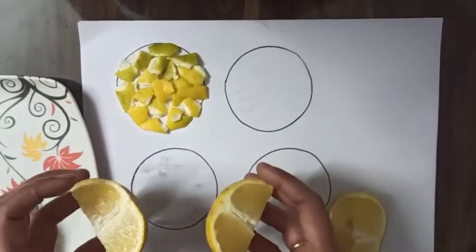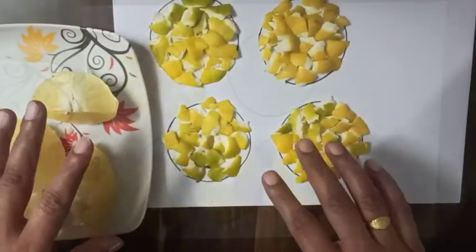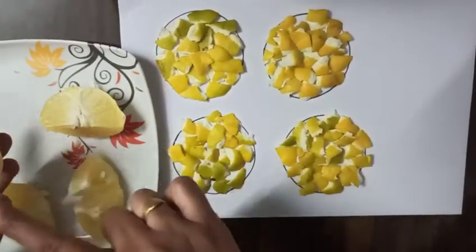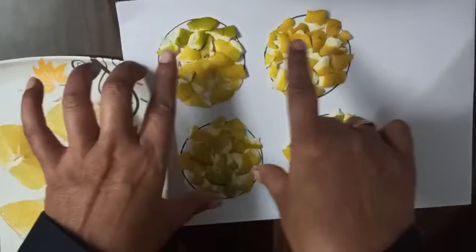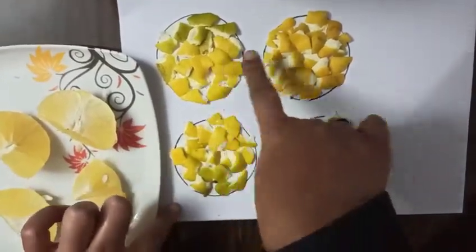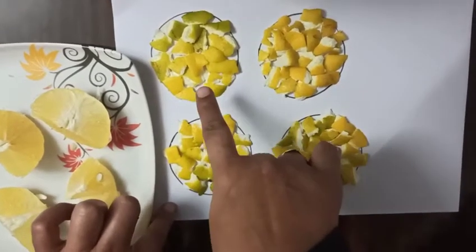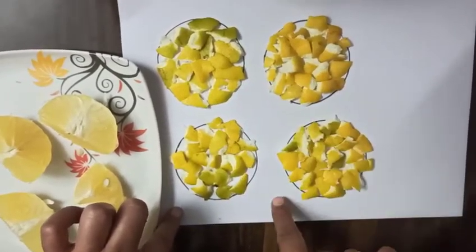Similarly, we'll take out the peel of the remaining 3 quarters. In this way I have peeled out the covering of this sweet lime, and with those peels you can see it covered the 4 circles. It occupies the area of 4 circles.